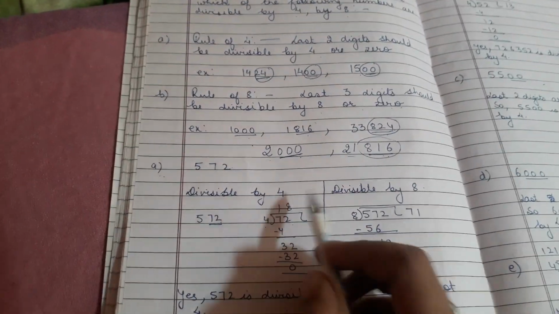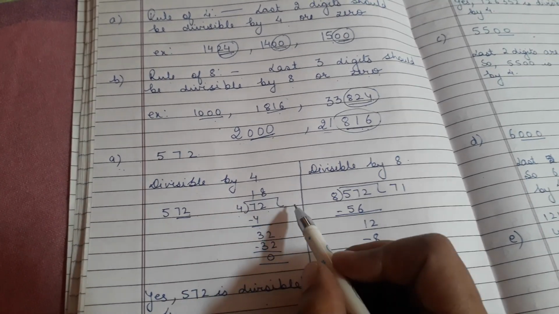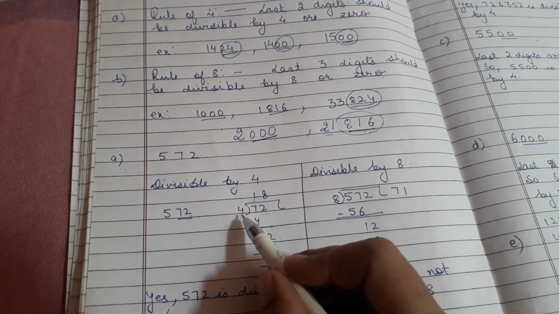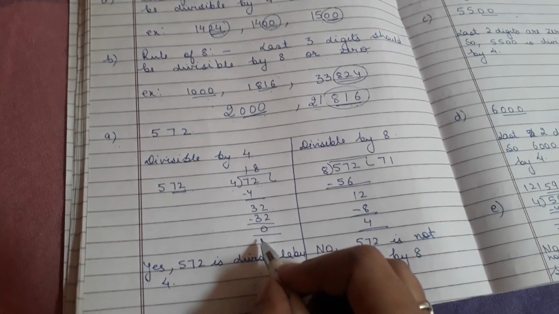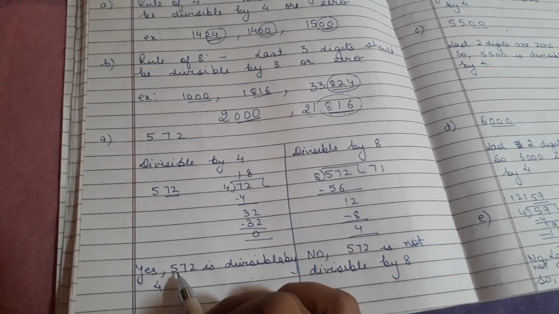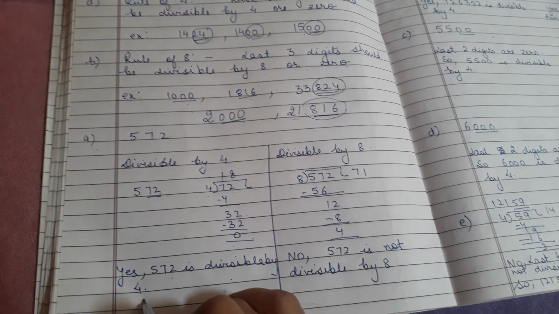A part, 572. For divisibility by 4, we'll check the last two digits, they are 72. So 72 divided by 4: 4 ones are 4, 32. 4 eights are 32. So the remainder here is 0. So it means that 572 is divisible by 4.